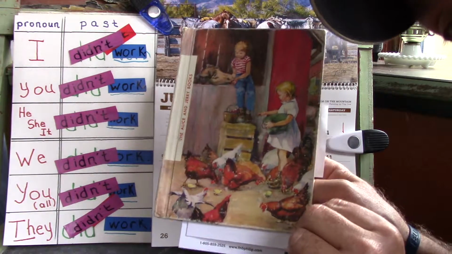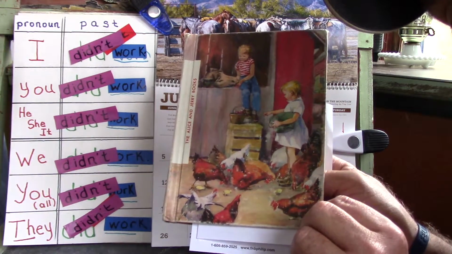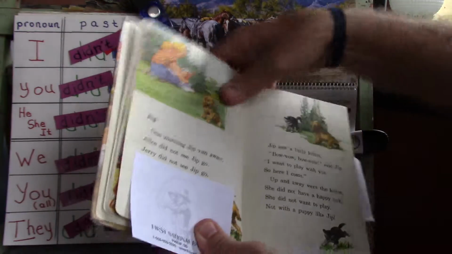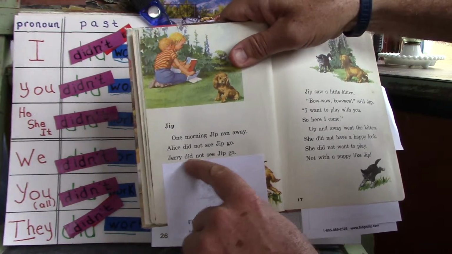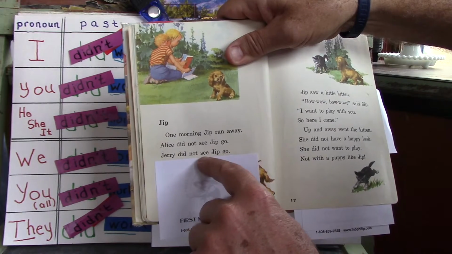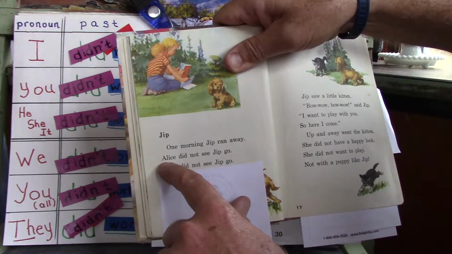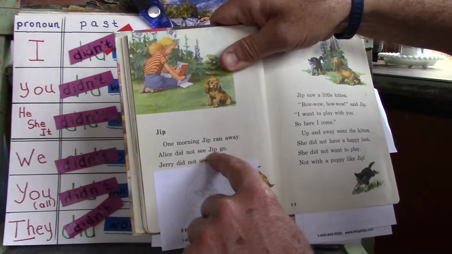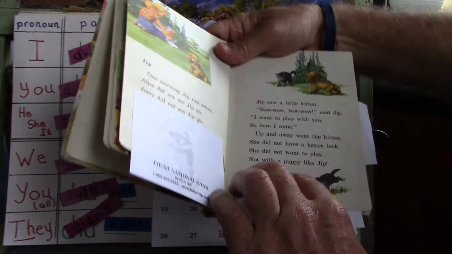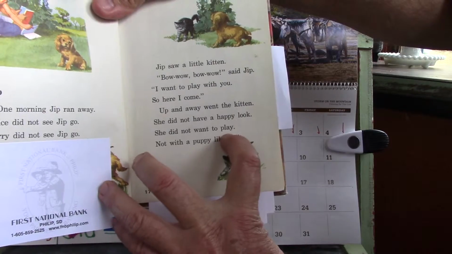This is a children's school book, reading book from many, many years ago. Okay, here we have an example of did in the negative. Jerry did not see Chip go. Alice did not see Chip go. She did not want to play.